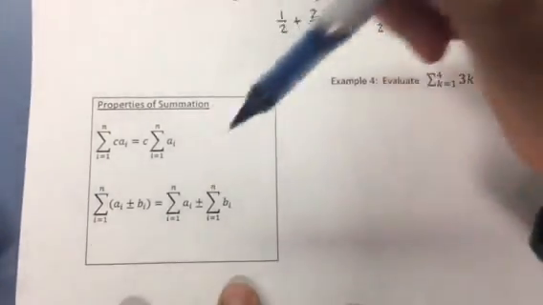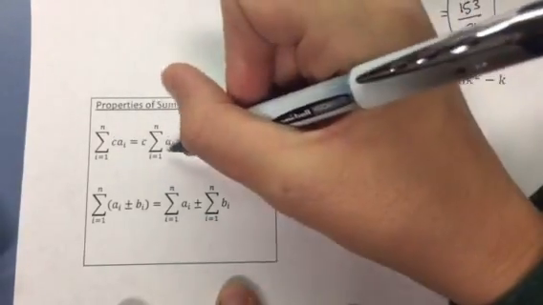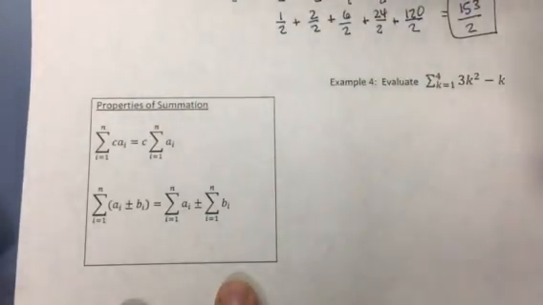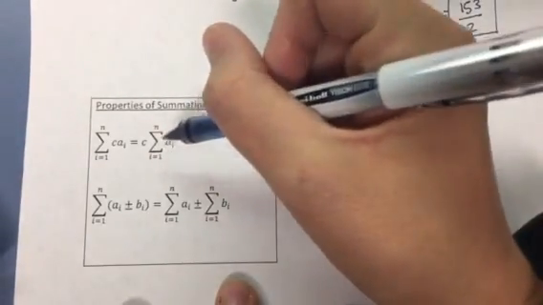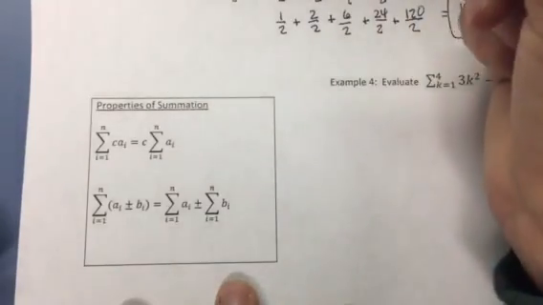One is that if you have a multiplier in front of a function, for example, in your summation, what you could do is actually do the sum and then multiply by it last.